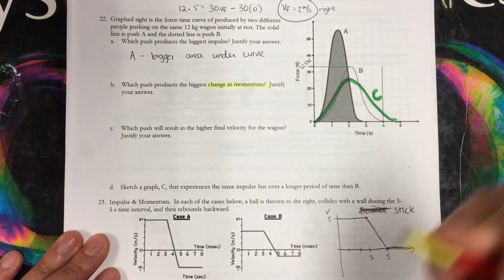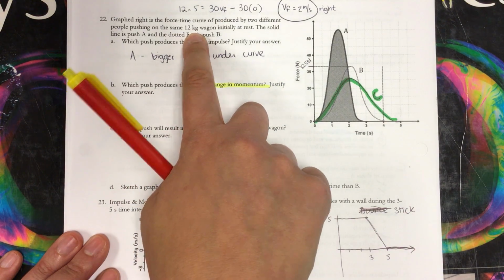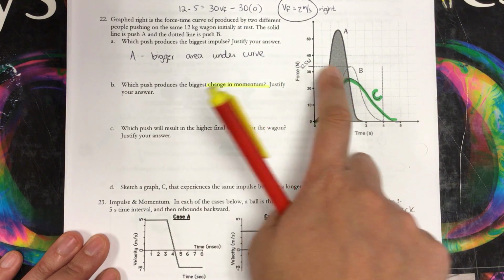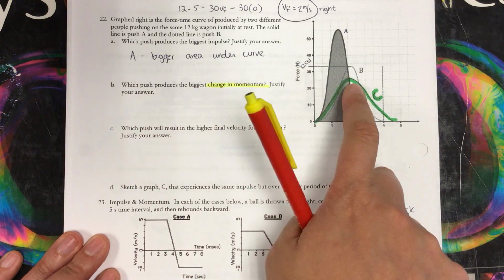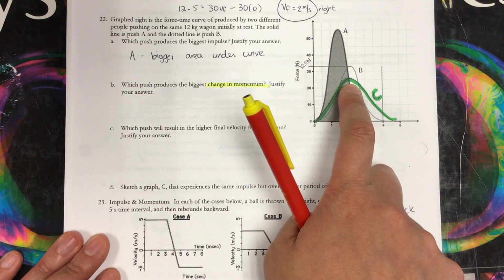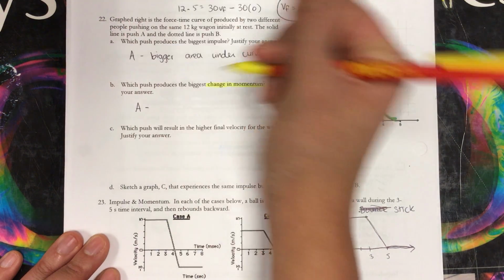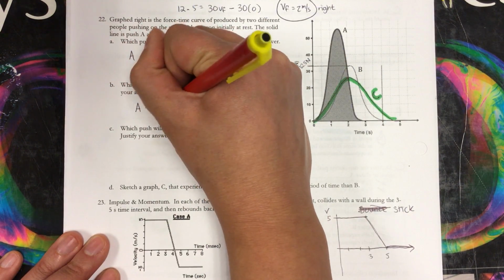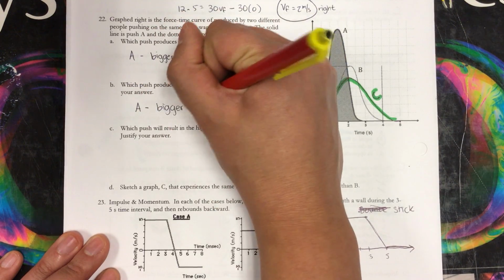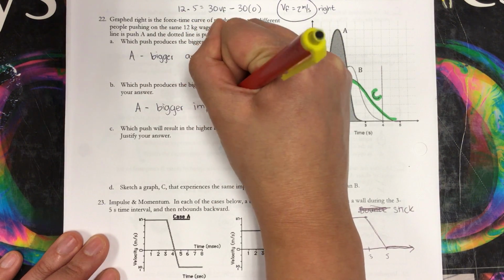And so if the 12 kilogram wagon were at rest and I applied impulse A, it would be going faster than if I applied impulse B. A produces the larger change in momentum because it had the bigger impulse, the bigger area under the curve.